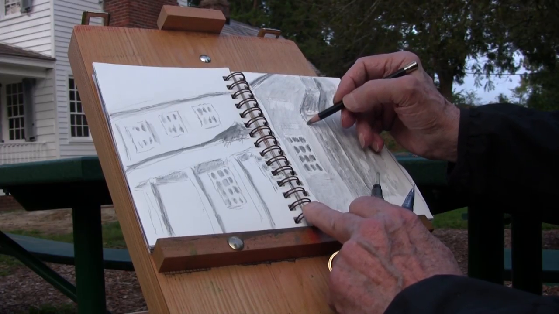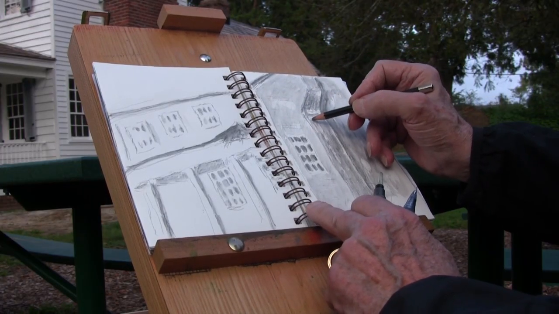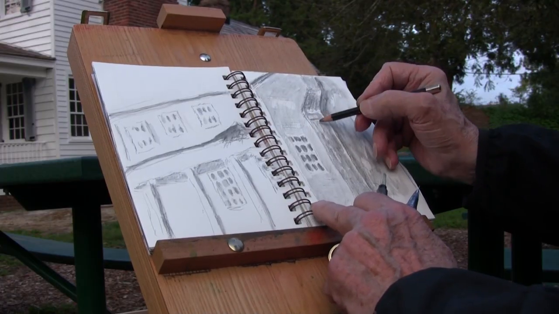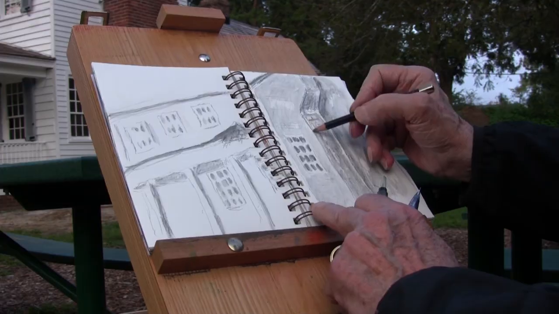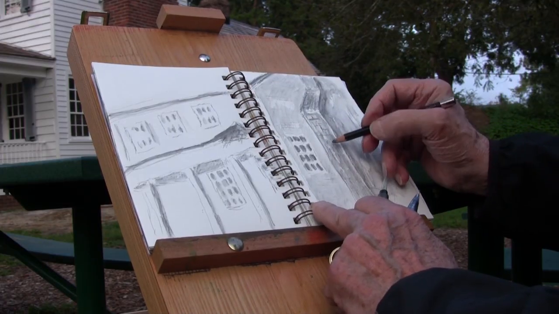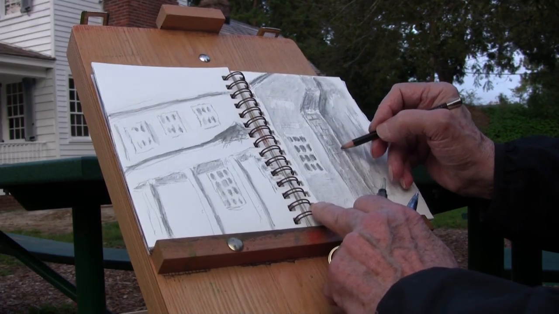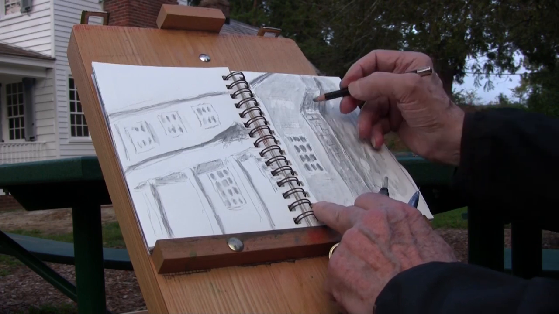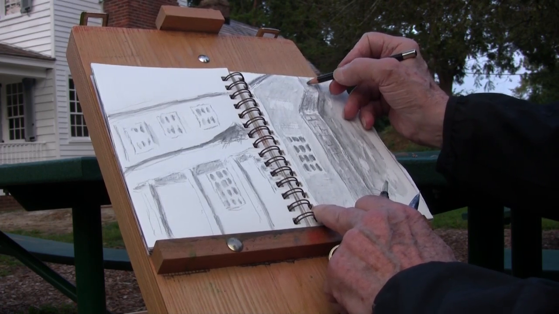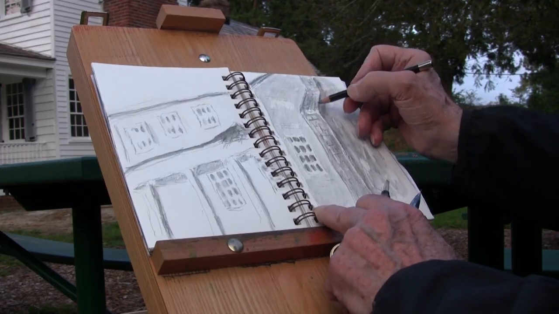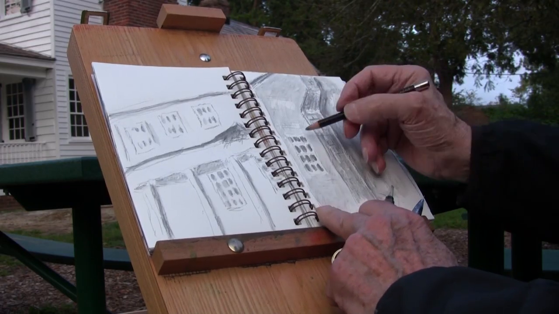This chimney I like really well. I can put some lines in here indicating bricks. Now this is adding detail to a drawing. You don't need to have a lot of it, but just indicating what's going on here. Just to show those are bricks.